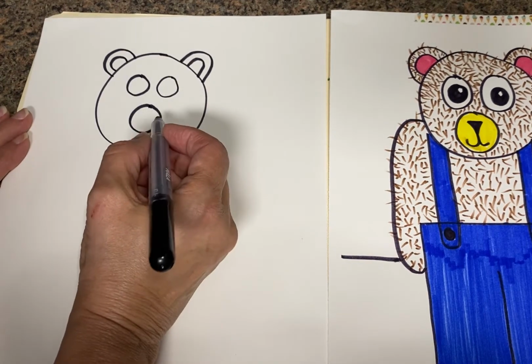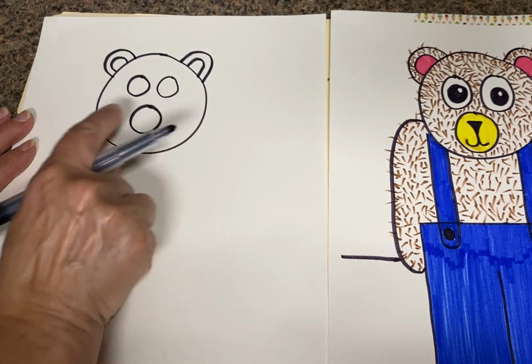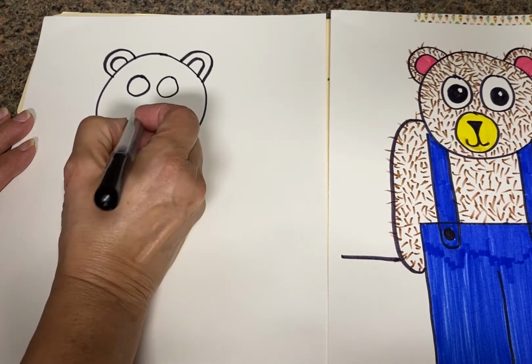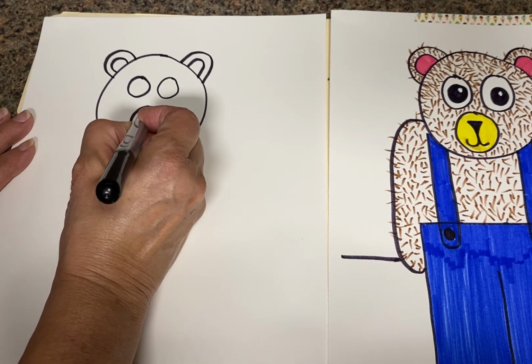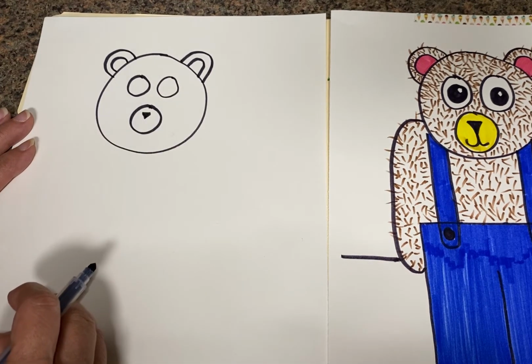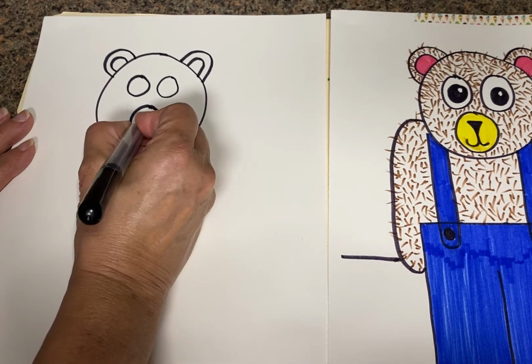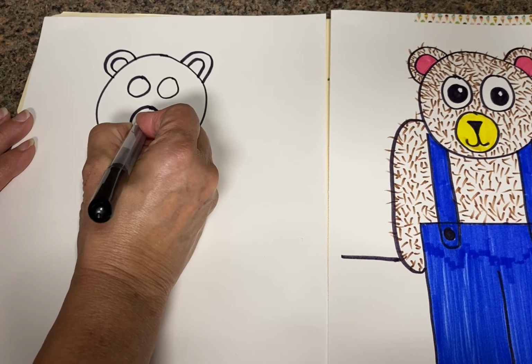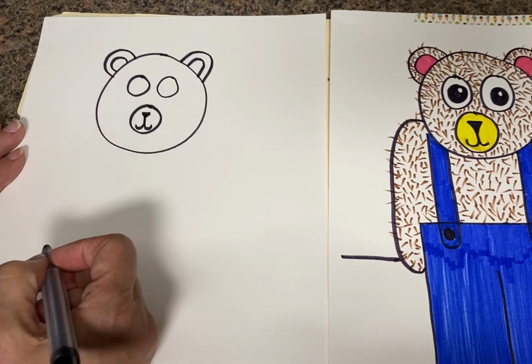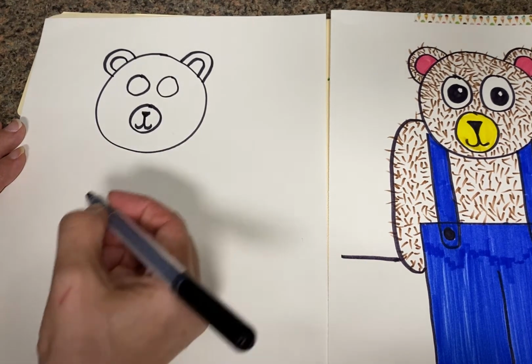All right, so now let's give him his nose. Inside of that circle, we're going to do a little bitty triangle, and from the bottom of that triangle, we're going to do 2 little hooks, or a J forward and a J backward, either way.